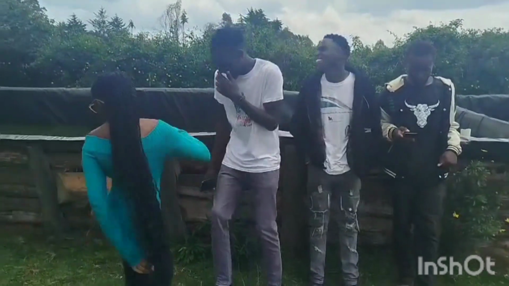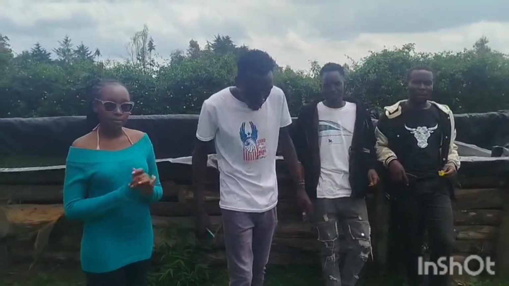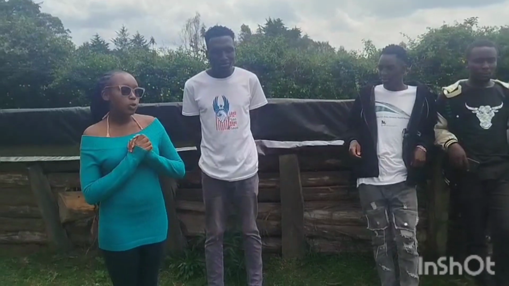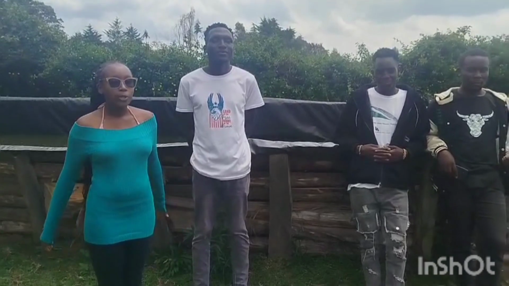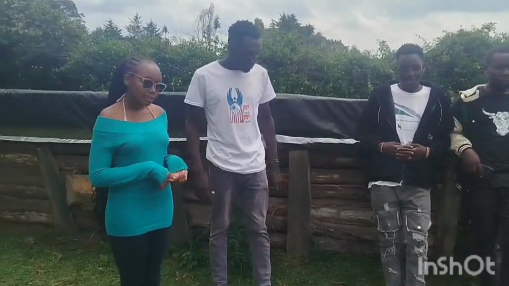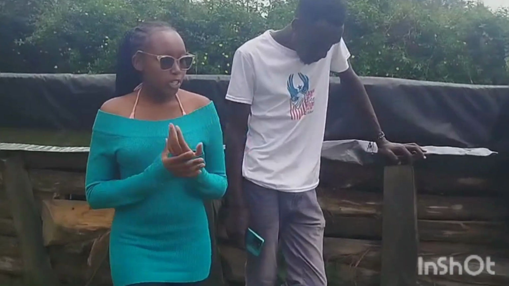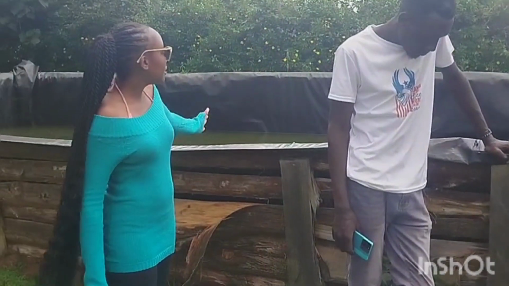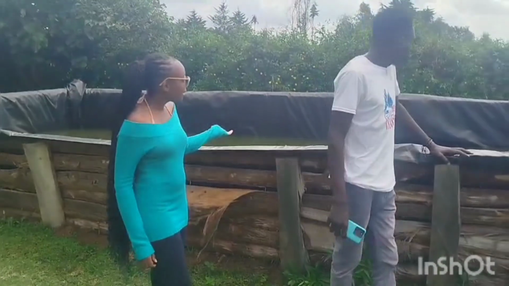So the first thing we need to do is to select a suitable site. You need to choose an area which has good water supply. The second thing that we have to do is to clear the area. If it has grass or rocks or any of those things, we have to take them out. Then we mark out the dimensions. This will depend on how big or small you want your pond to be.